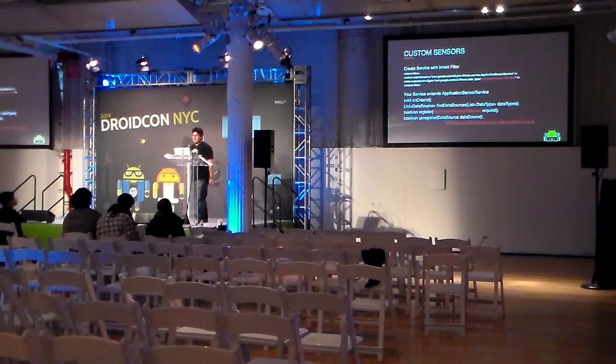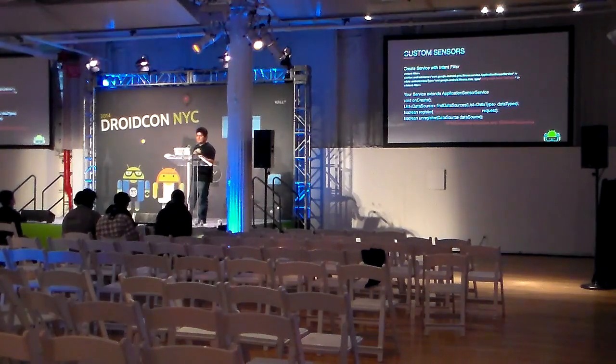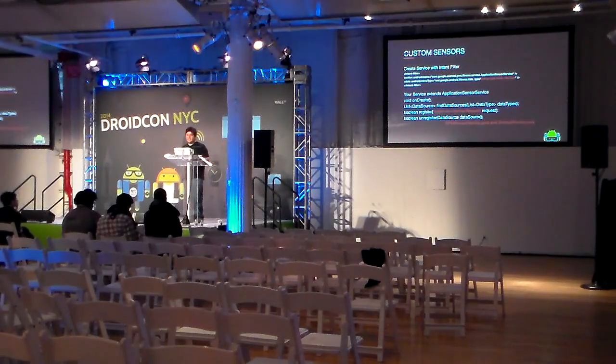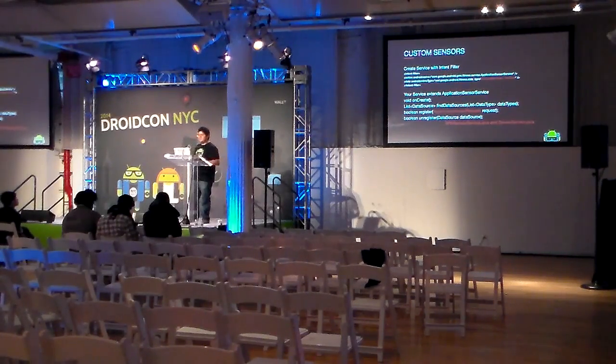Alright, so creating custom sensors. Overall, it's actually really easy. You can create a custom sensor by adding this intent filter for any service. Your service has to extend application sensor service and implement these four methods. Here's the catch, at least for right now, for the app I made for the demo, where I'm using a custom data type for blood pressure: you can't use a custom sensor for a custom data type unless your custom data type is already built. So there's a catch there.